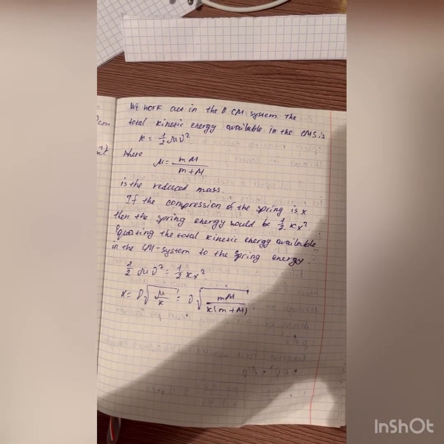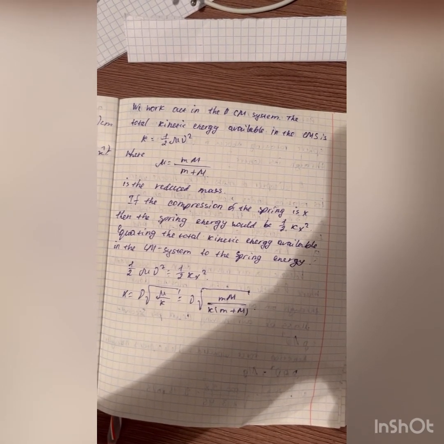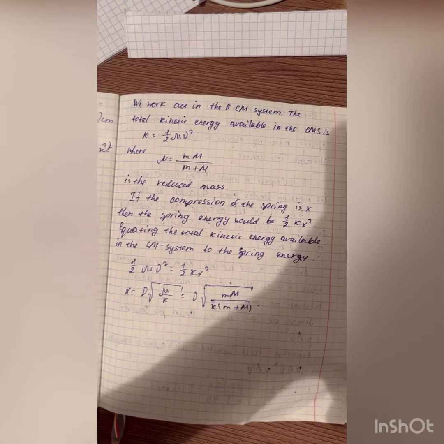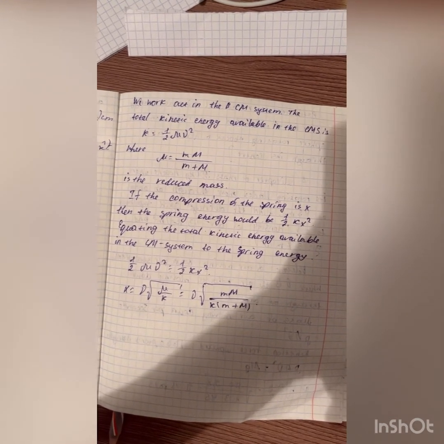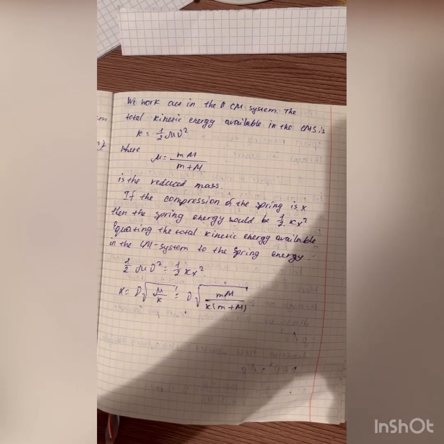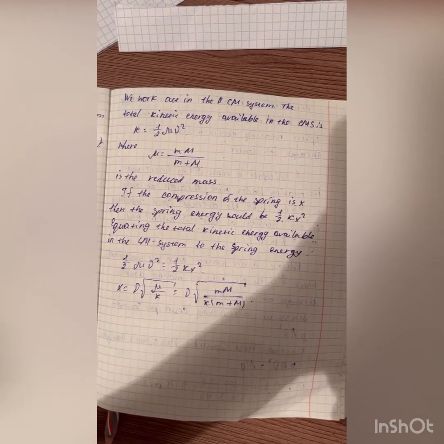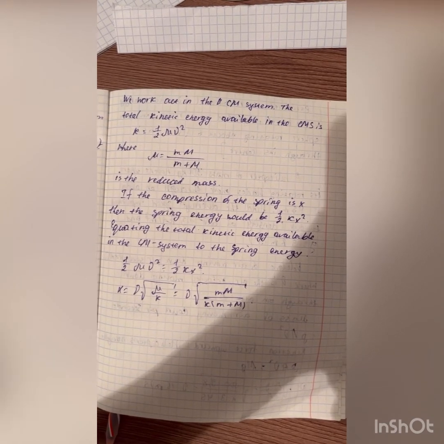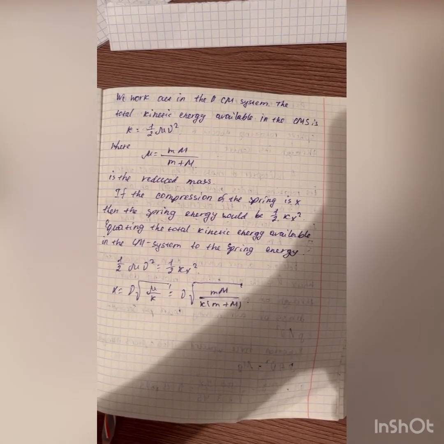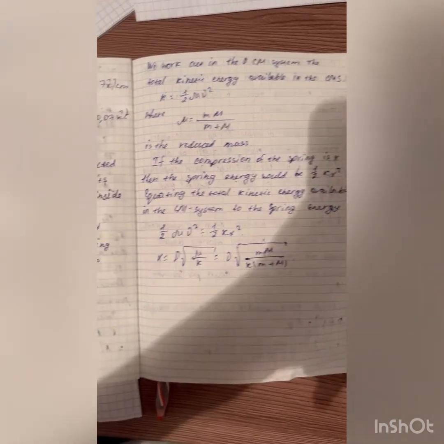Equating the total kinetic energy available in the CM system to the spring energy, the main formula 1 over 2 mu v squared equal to 1 over 2 k x squared, and x is v times the square root of mu divided by k, which is v times the square root of m times M divided by k times m plus M.